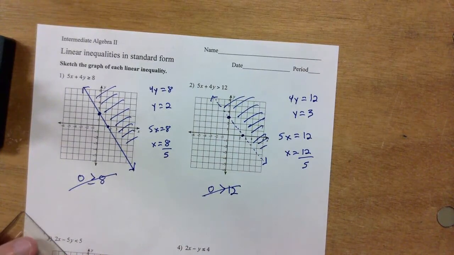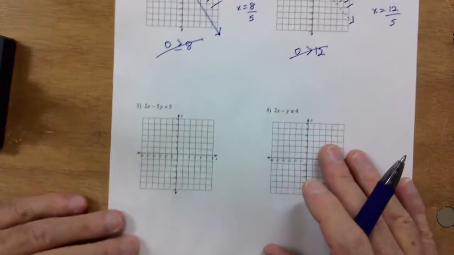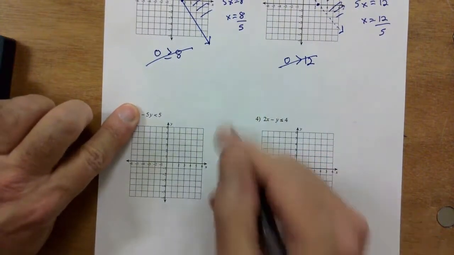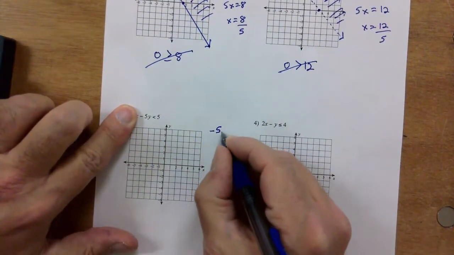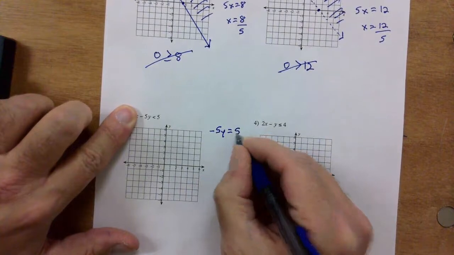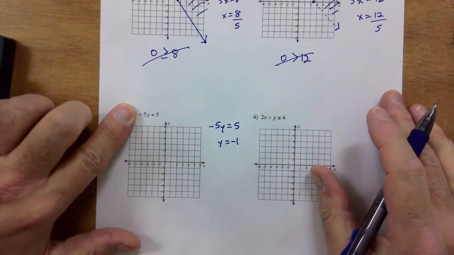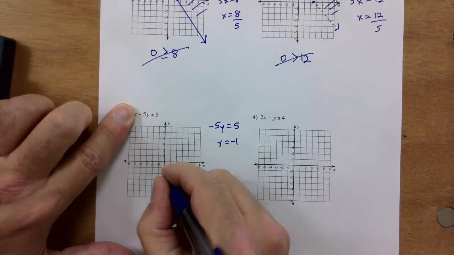All right. We'll do another here. Again, cover up the 2x. This says negative 5y equals 5. So y must be negative 1. All right, so negative 1 is right there.